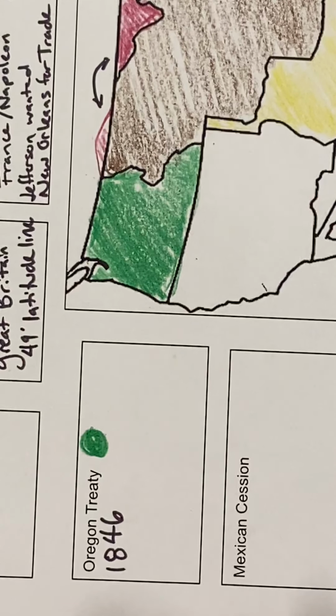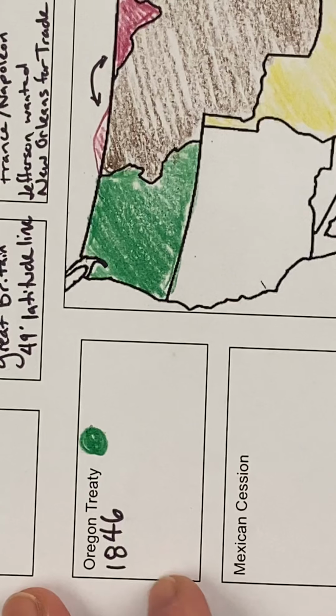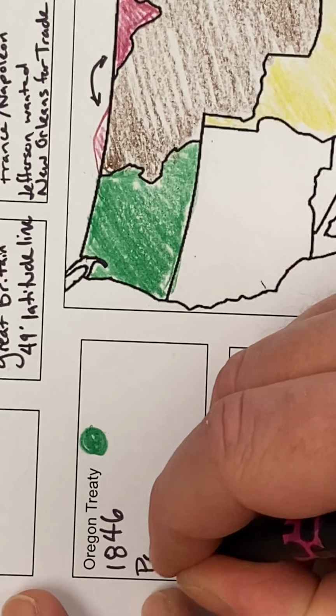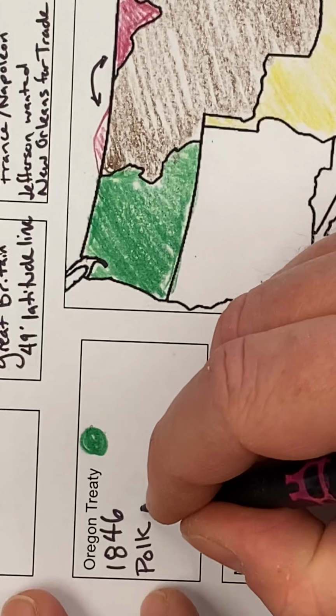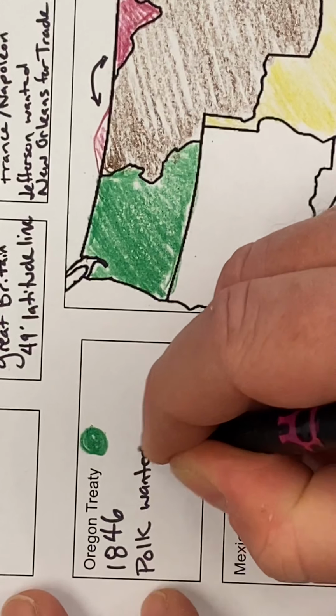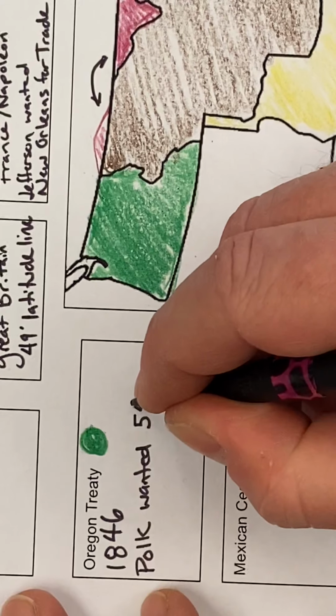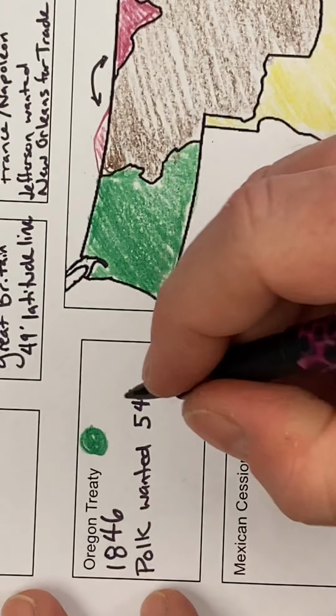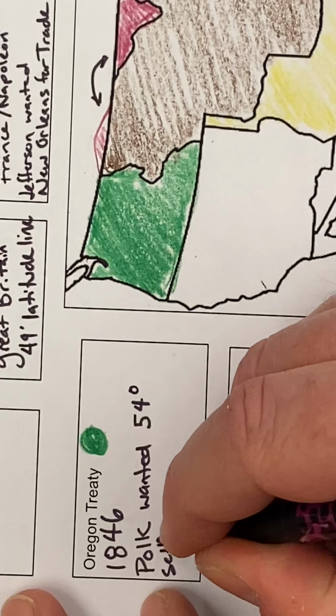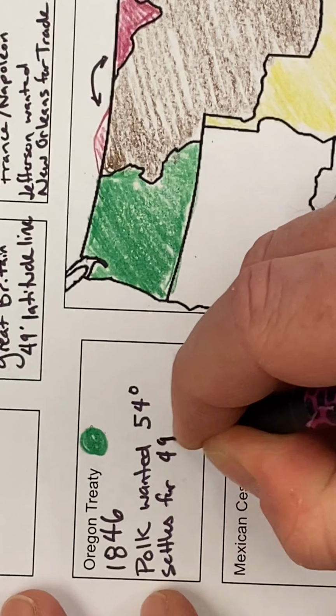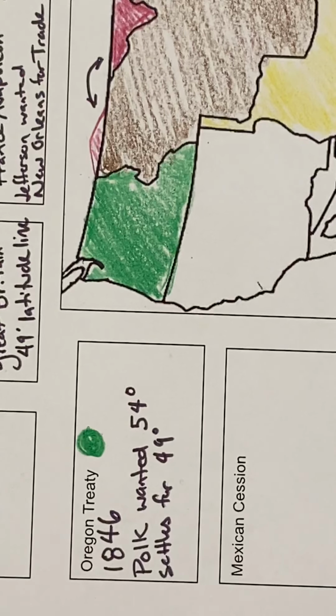Yes, that's right. The same time as the annexation of Texas. President Polk wanted up to 54 degrees north, but settles for 49 degrees. God, he better be right on that. 49th parallel. Whew. Okay, got it.